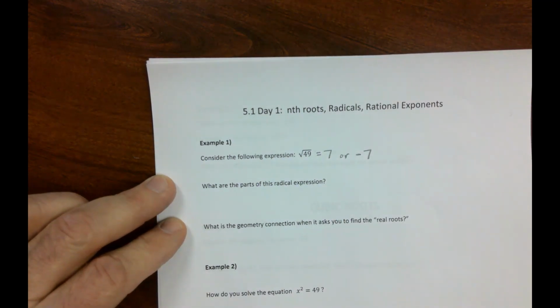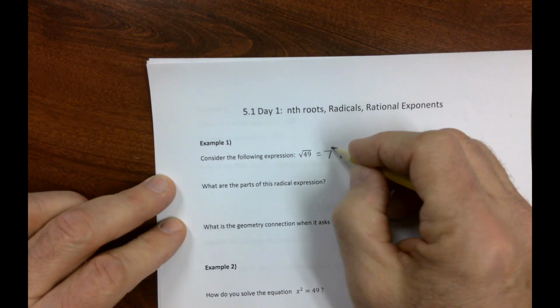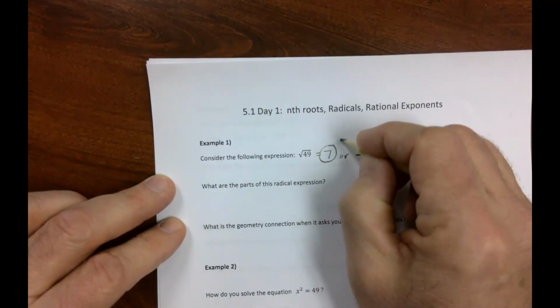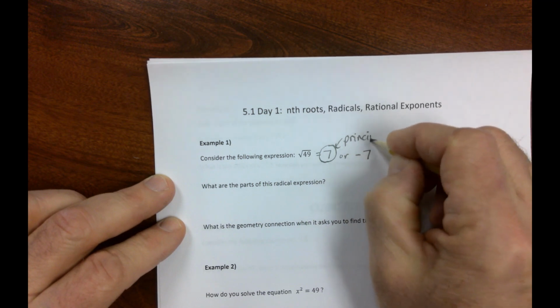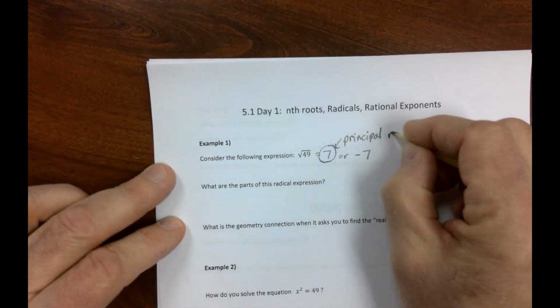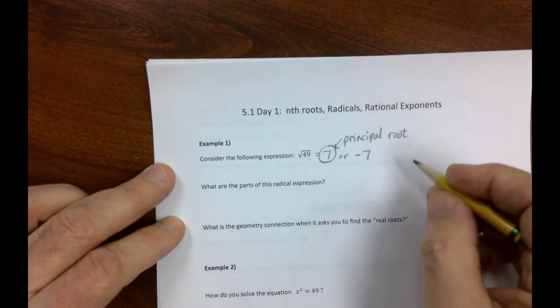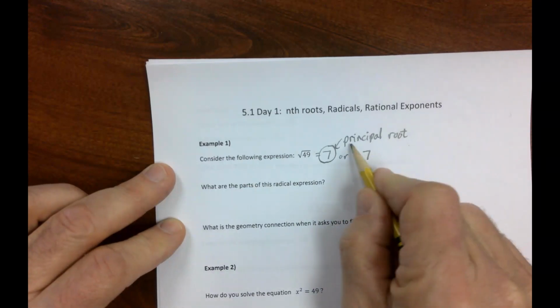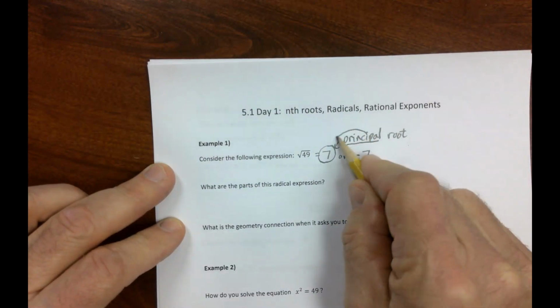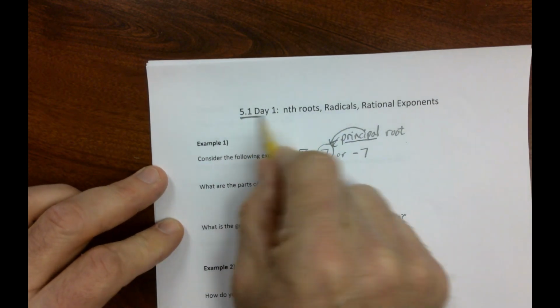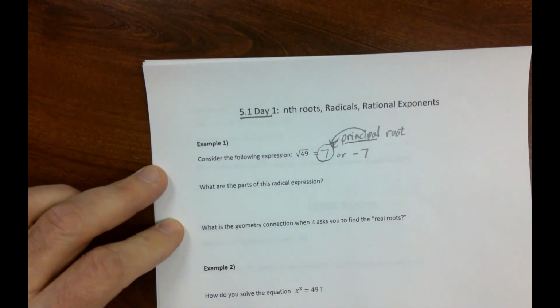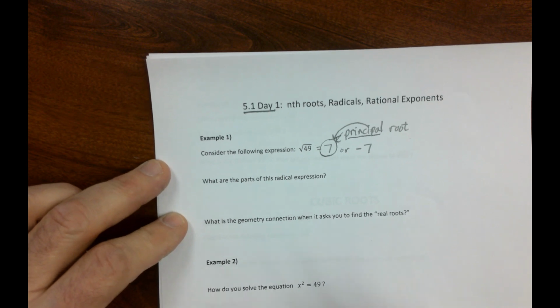Now, you don't know this necessarily, but this positive answer is called your principal root. Think of Mr. Hosford. He's a very positive guy, so principal means positive. That's going to have some significance in Unit 5, so I'm just getting you thinking about that right now. But that's not even my point.